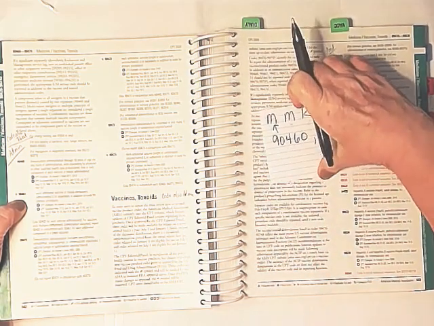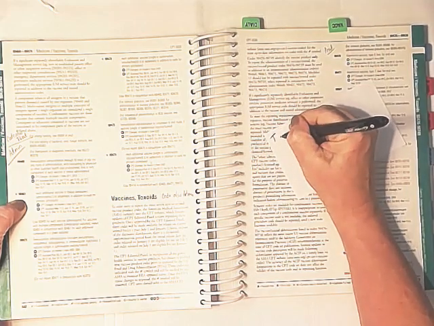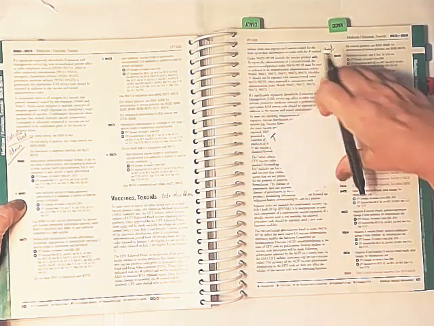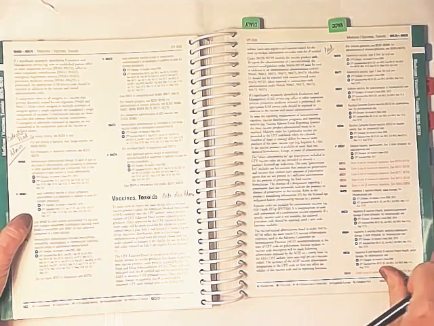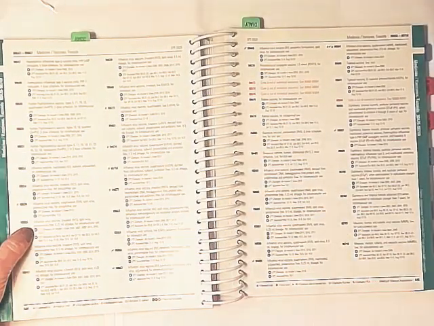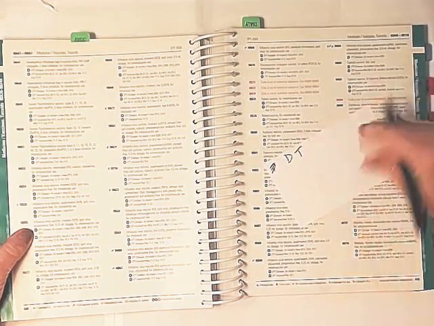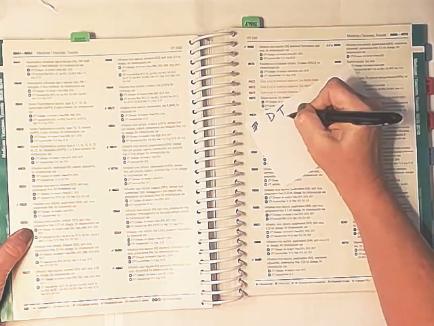Okay, let's do another one. What would be the easiest? Let's do a DTaP.